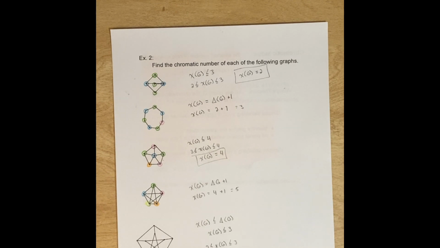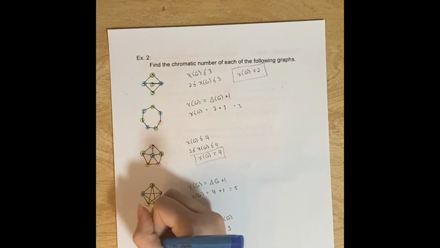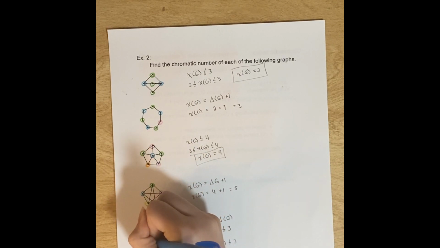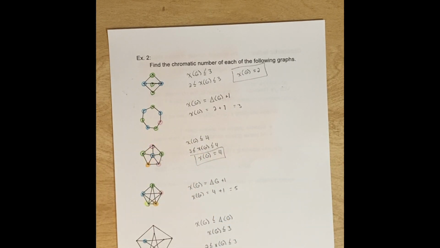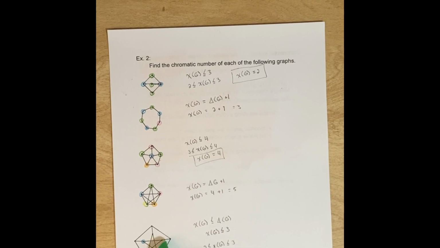So I started coloring by working with the inside. I decided this one to be blue. And then it is connected to 3 other vertices.